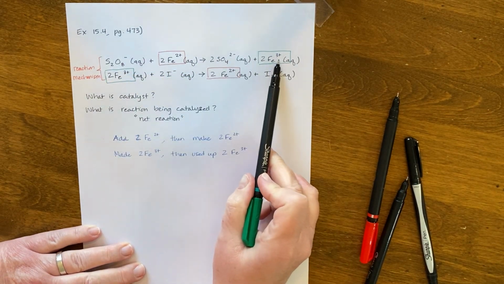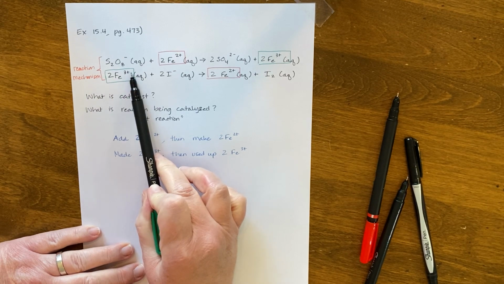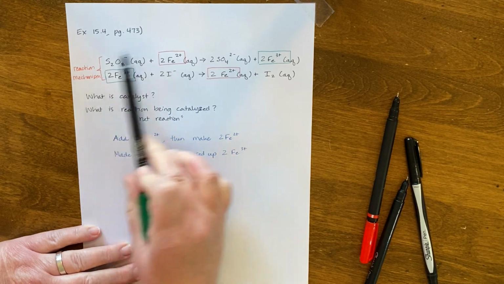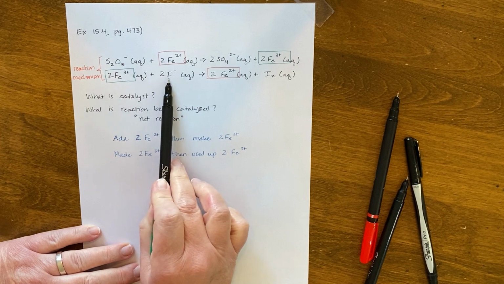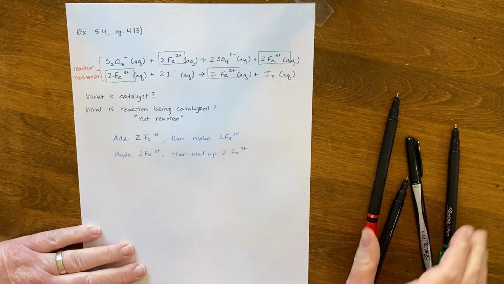So again, this product cancels out this reactant. All right, let's look and see if I have any more. Here I have 2 iodide ions. I don't see that anywhere else, and I don't see this molecule anywhere else.